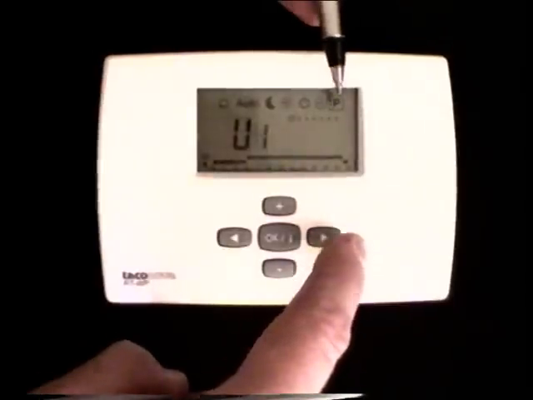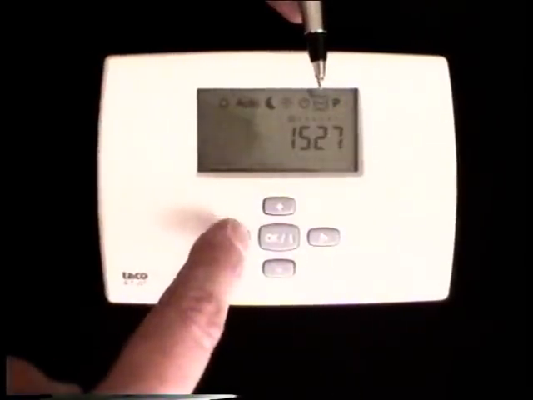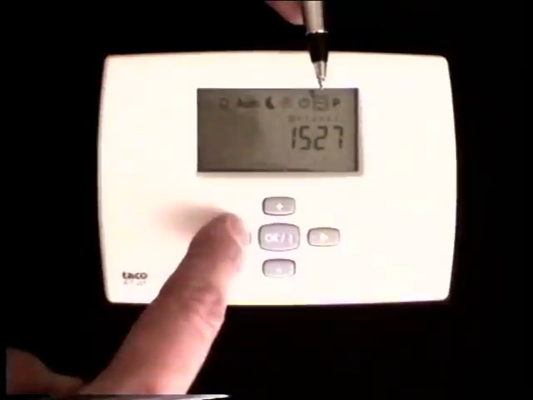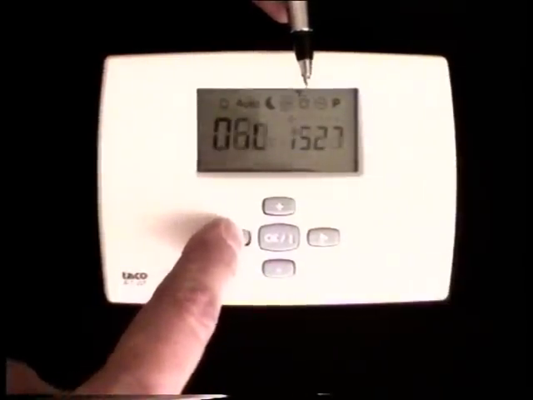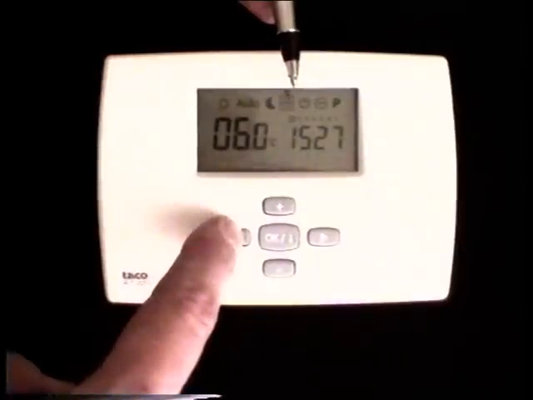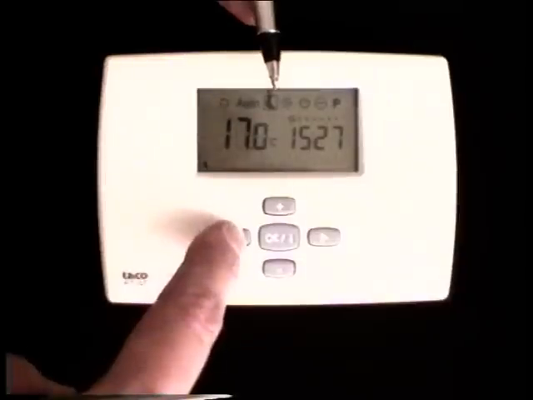P signifies the programming function. Clock signifies the time setting function. This is the on-off function. The frost protection function. The lower temperature function.